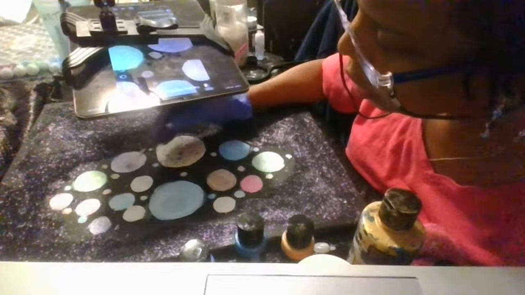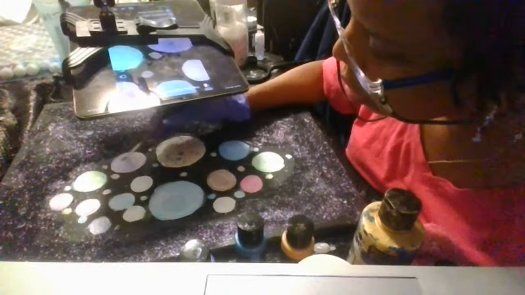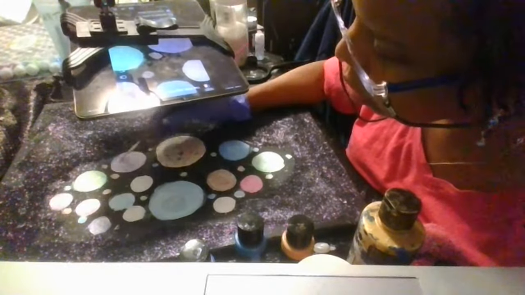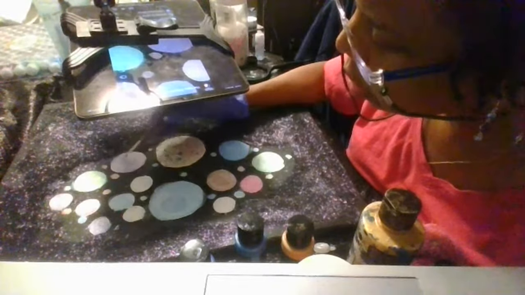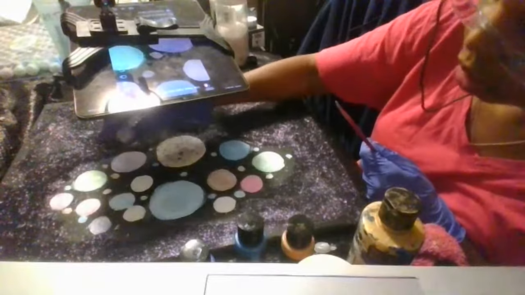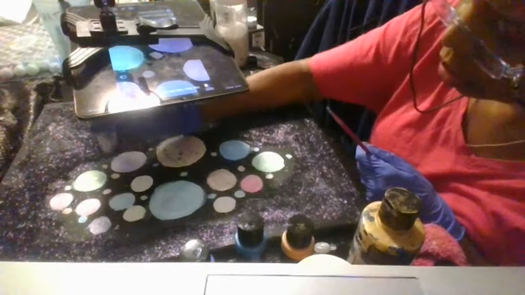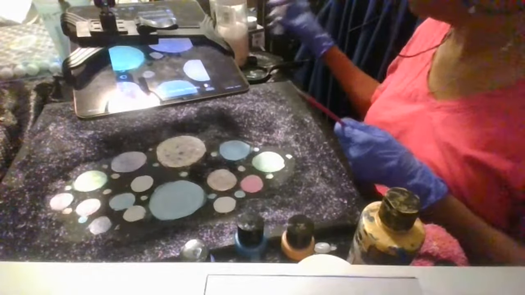Looks kind of grayish. Let's spread it around some more. And put the blue on top. All right.